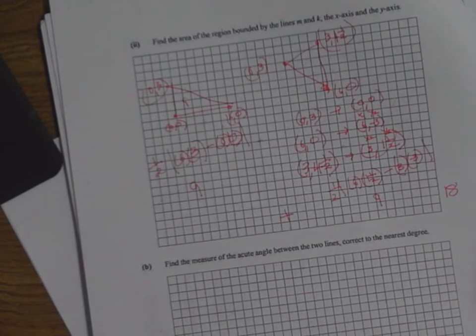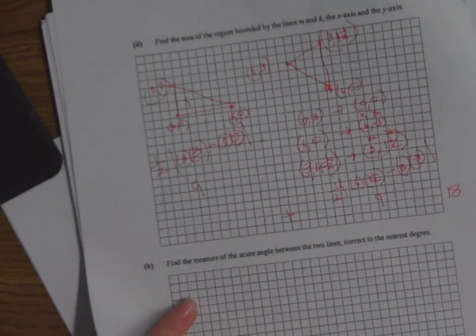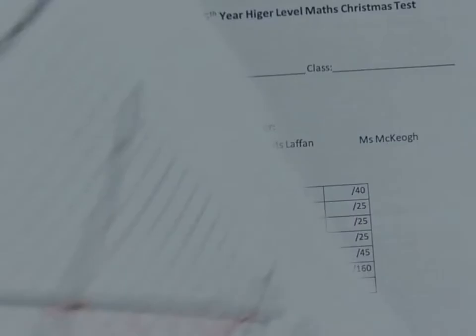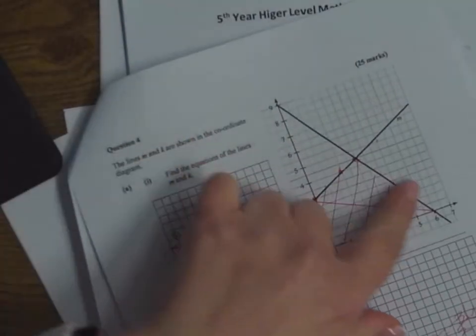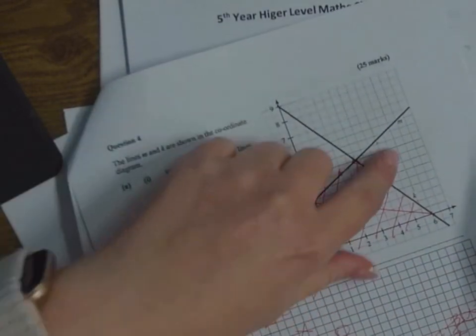Is that right? 10 marks for that. Yes. And for that, would you want to get the area of the big triangle and then get the area of the smaller triangle at the top and take it away from it? Yes, you could. You get the area of the big triangle and you take away this.